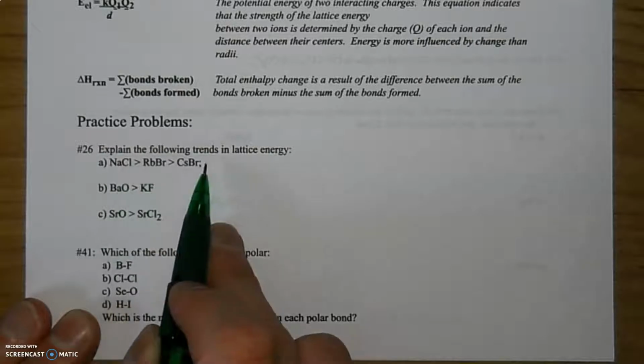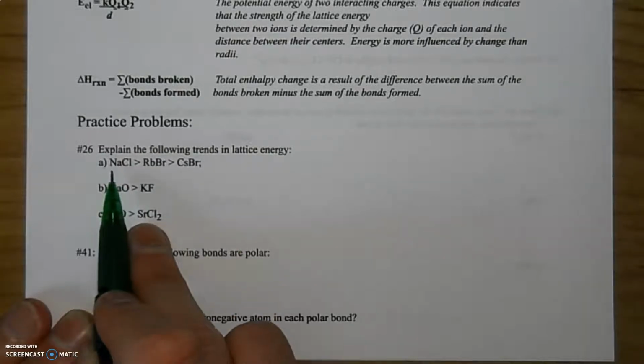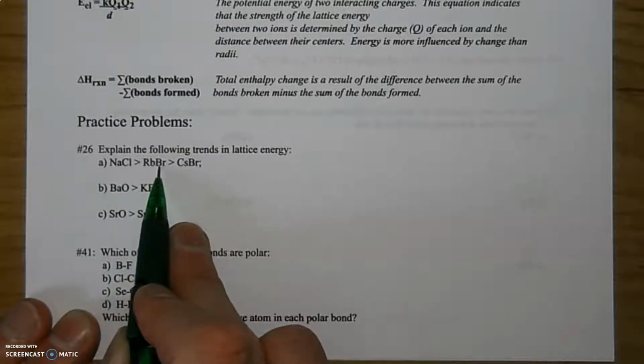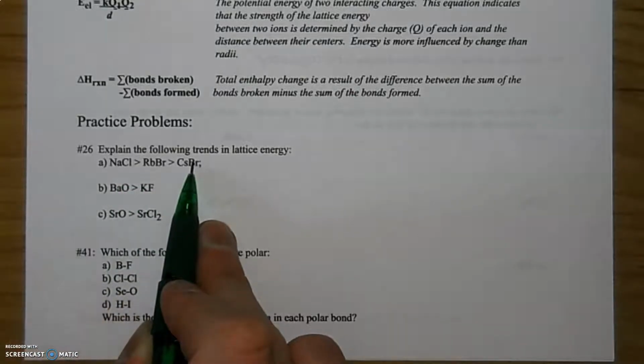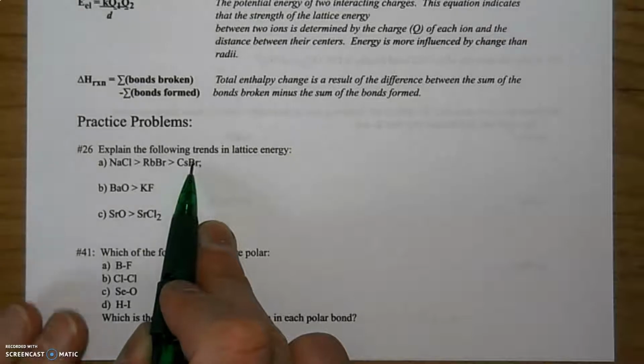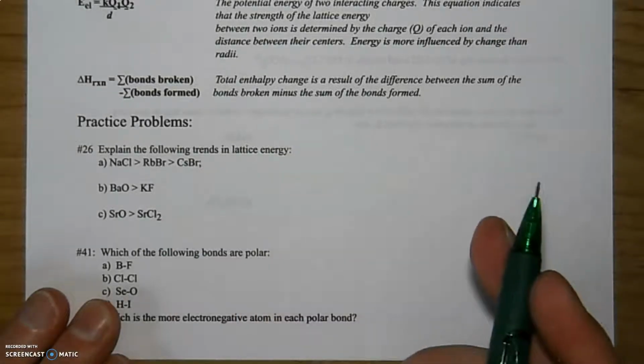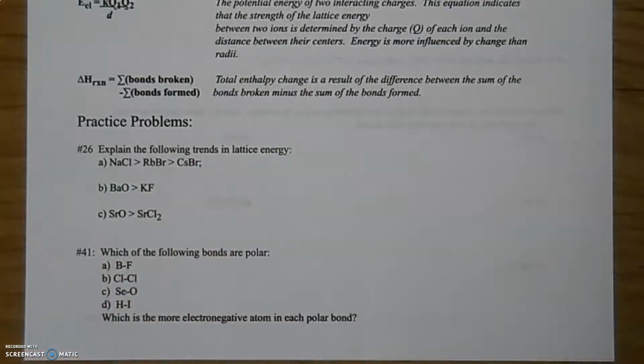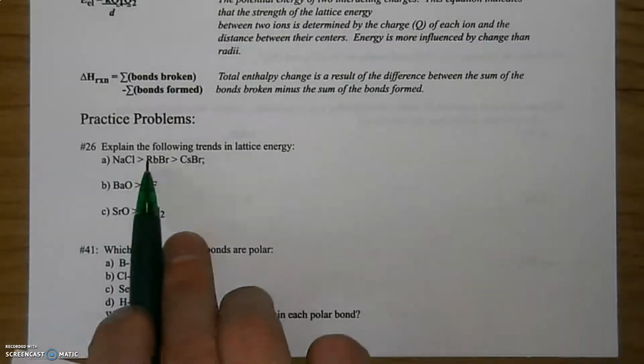Now, if we look at the charges, we probably, hopefully, should know that this is plus 1, minus 1, plus 1, minus 1, and plus 1, minus 1. So the charge thing we can forget about. So the only thing that really matters is the radius. These guys here are going to be the smallest atoms as far as the radius. So again, sodium, rubidium, cesium.